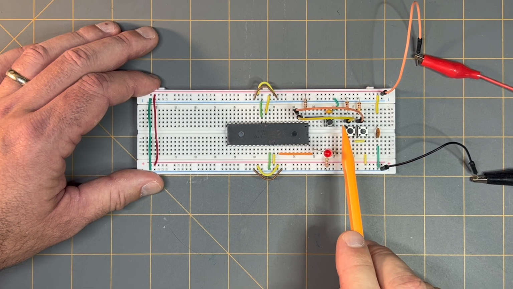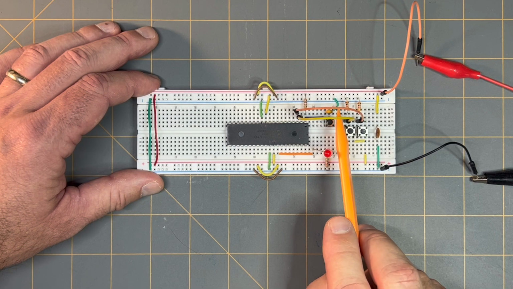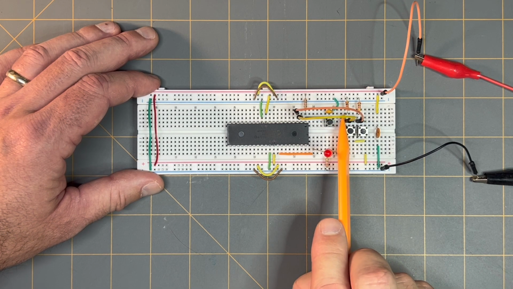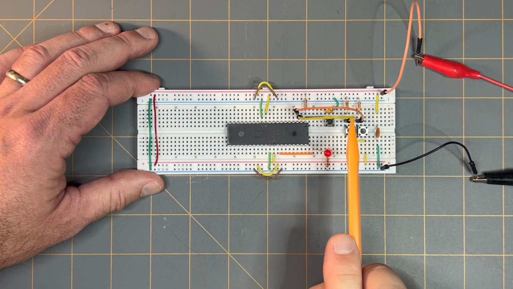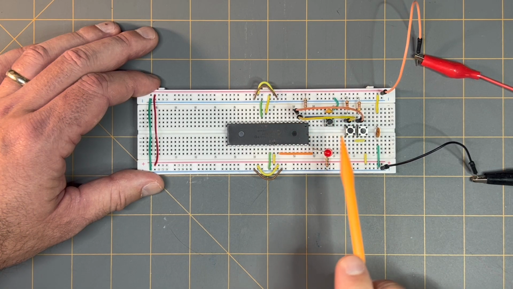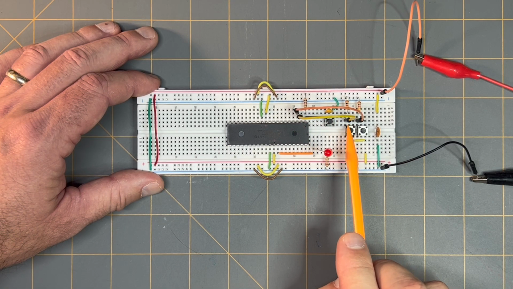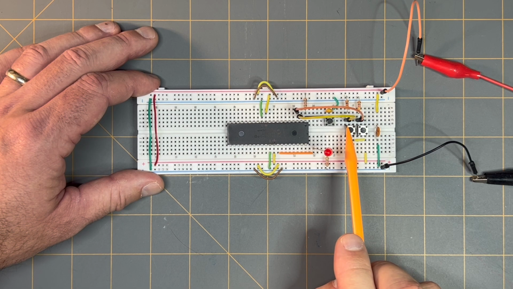And then I took a 1 kilo ohm resistor and placed one terminal into point B12, which is in line with this yellow jumper wire going to pin 2 of the PIC microcontroller, and it's in line with the leg of switch 1 at point E12.